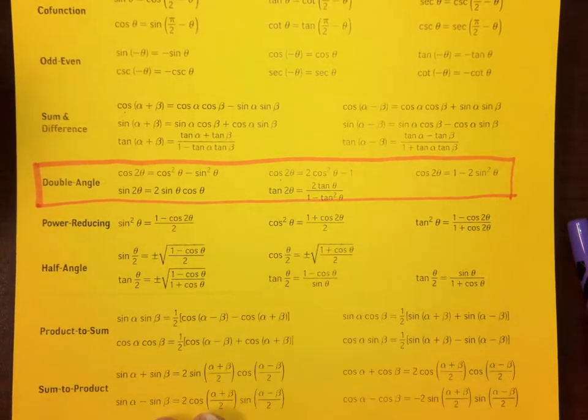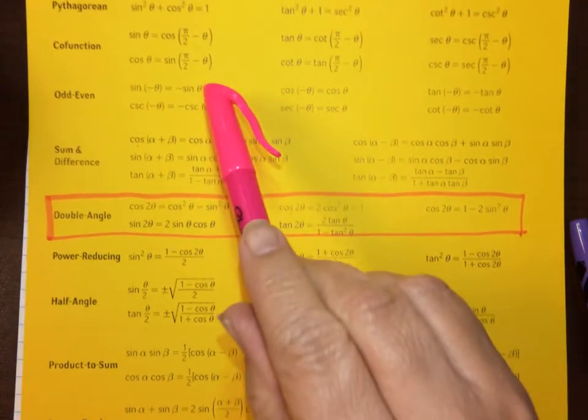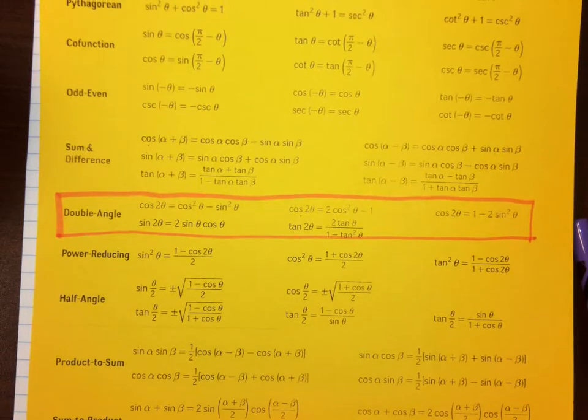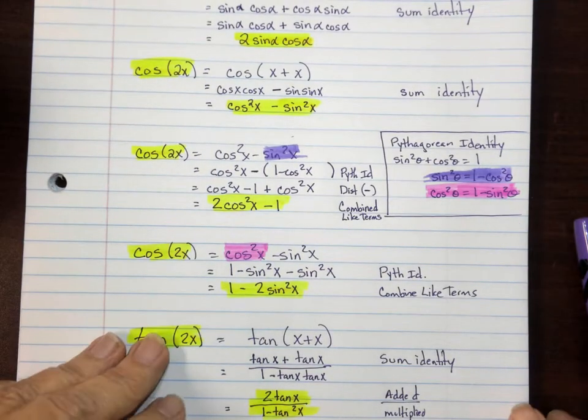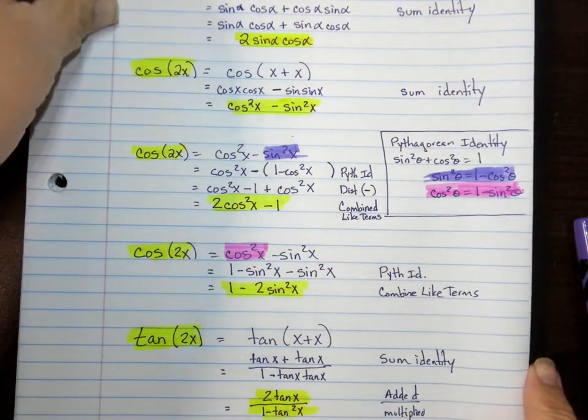Now, what we want to be able to do is, just like we did with our other identities, we want to be able to simplify expressions. We want to be able to find exact values. We want to be able to solve equations. We want to be able to verify identities. So we're going to go through an example of each, and then you're going to try each. Okay? So, all right, the first skill that we're going to work on is simplify.